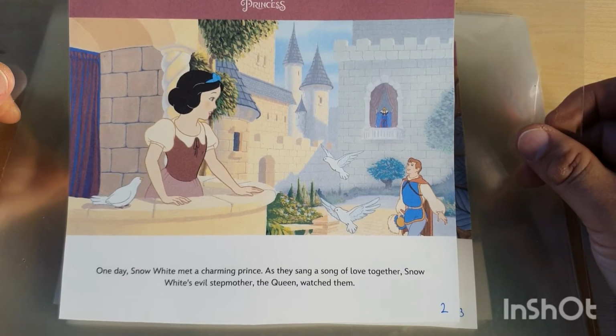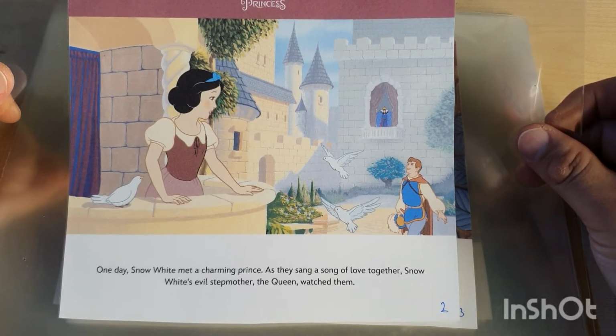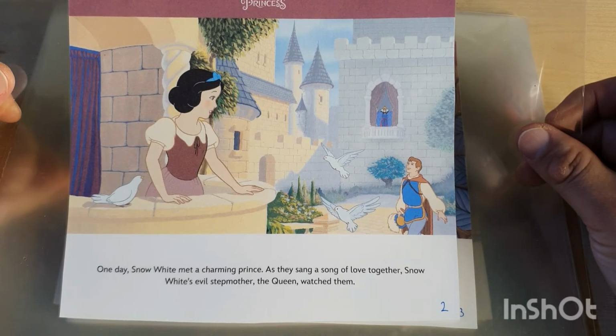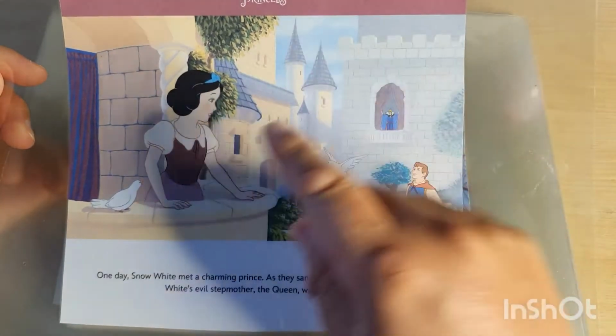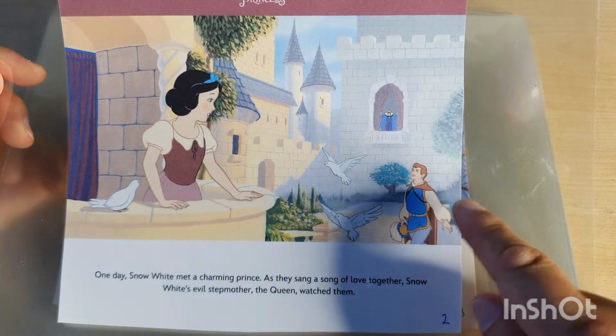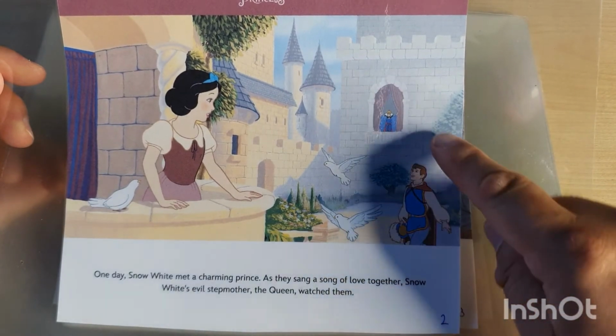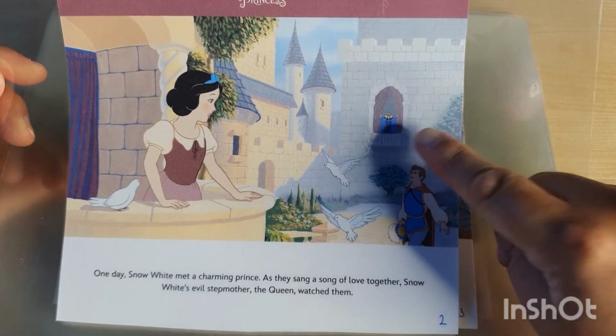As they sang a song of love together, Snow White's evil stepmother, the queen, watched them from a distance. So Snow White, Prince Charming, and the evil stepmother, the queen.